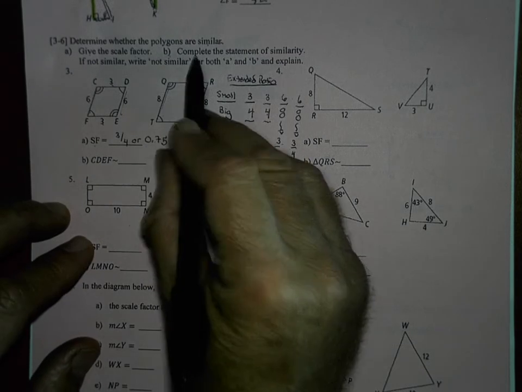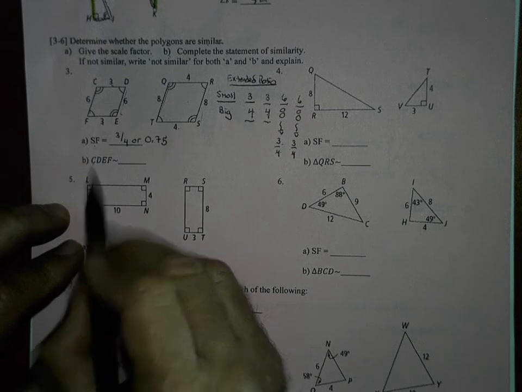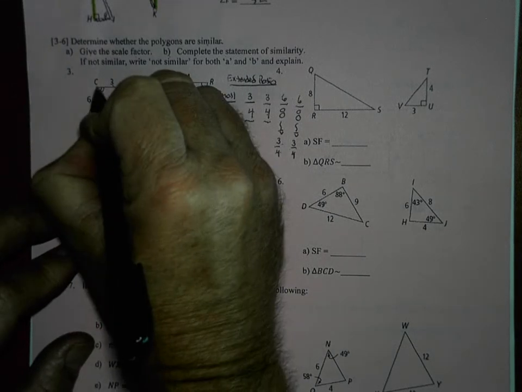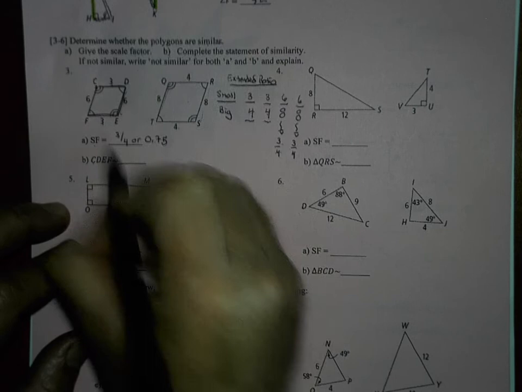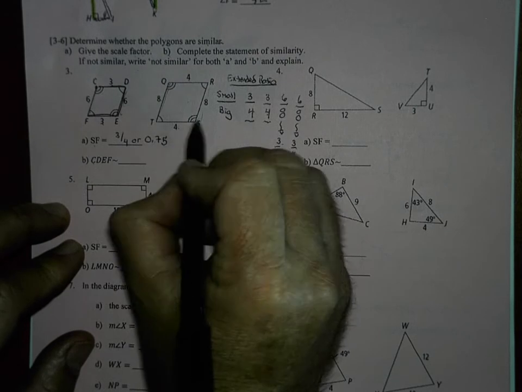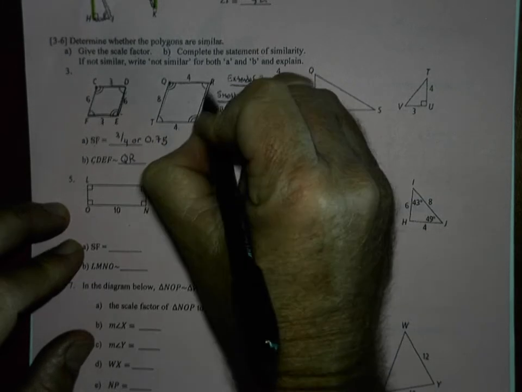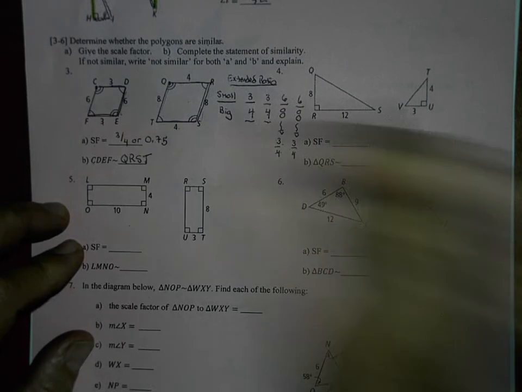Then part B, complete the statement of similarity. Okay, so notice we have C, D, E, F. So we're starting at C, we're going to D, then we're going to E, and then we're going to F. So we're going to write this shape in the same order. So we would start at Q, so this would be similar to Q. We would follow the same order, to R, down to S, over to T. So Q, R, S, T. That would be number 3.